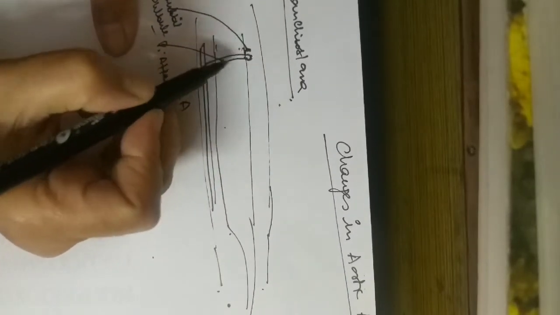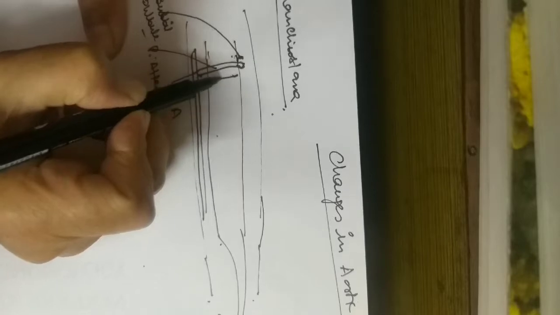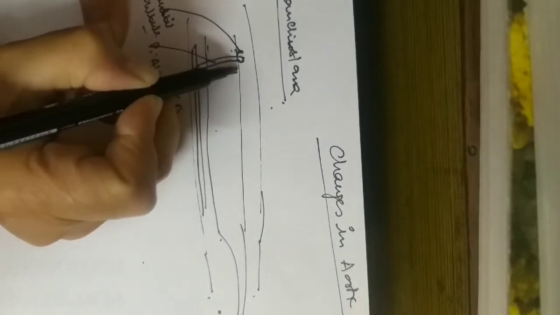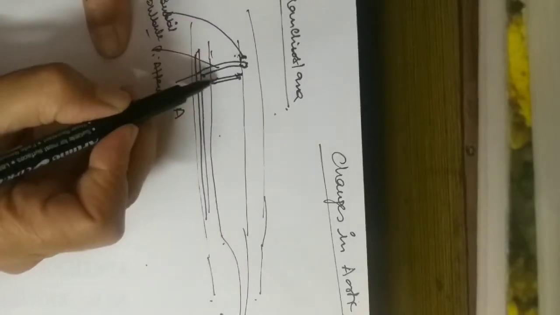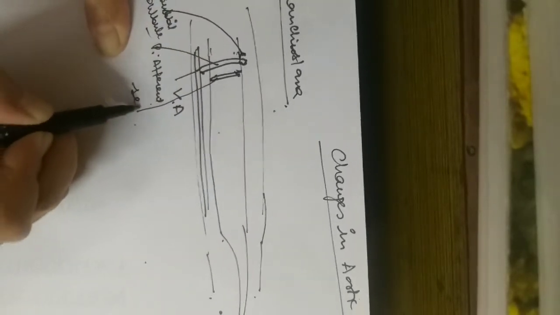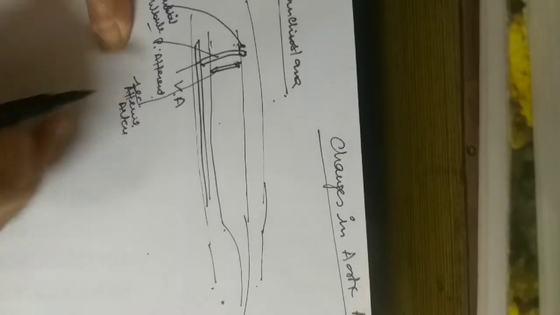So it runs through the afferent artery, through the primary gill bar. Similarly, passing through the secondary gill bars are other afferent arteries, which are secondary afferent arteries.